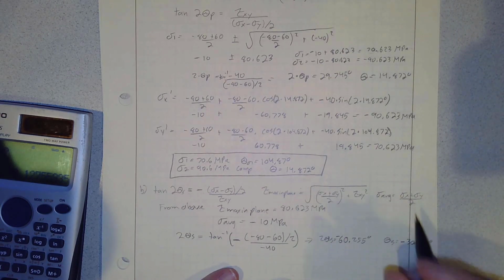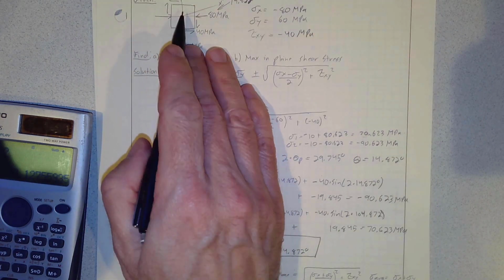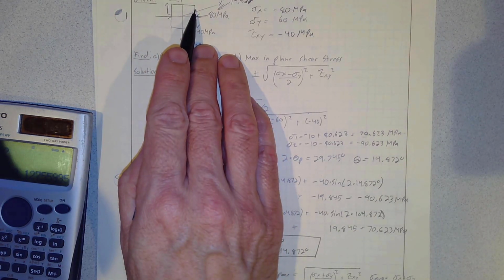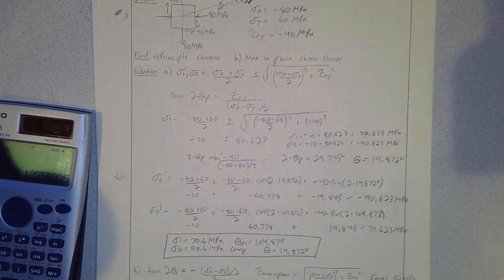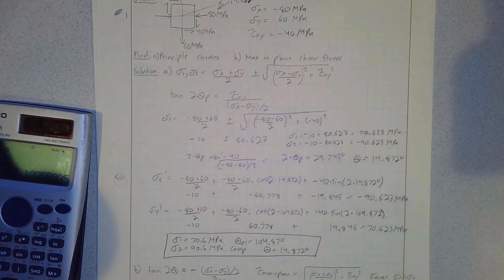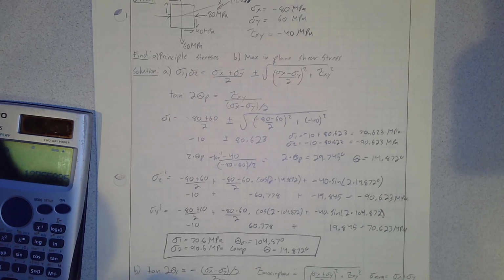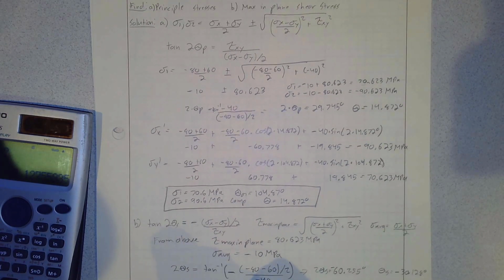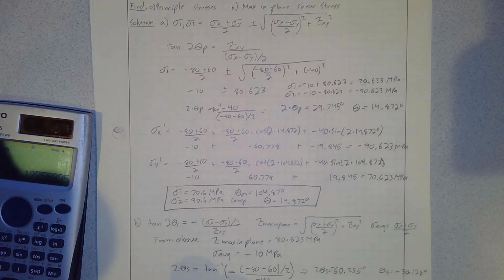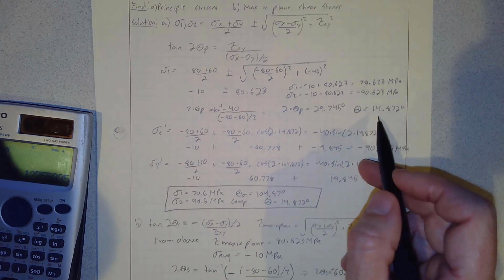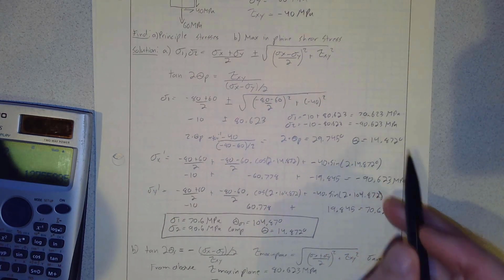Okay, so let's think about that. It's saying negative 30 degrees, so up here we rotated positive 14.872, and now we came up with a negative 30.128. So our theta s, the amount we need to rotate to get to our orientation where we'll have max in-plane shear, is negative 30.128 degrees. We could have also rotated the other direction, but let's just look at the difference between what we found for our principal stress here of 14.872 degrees.